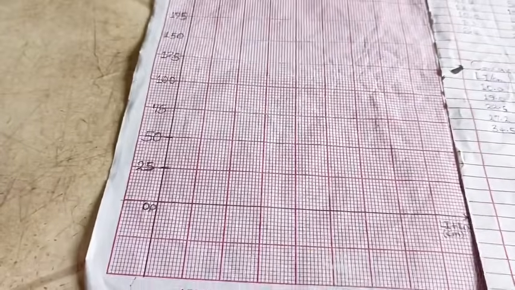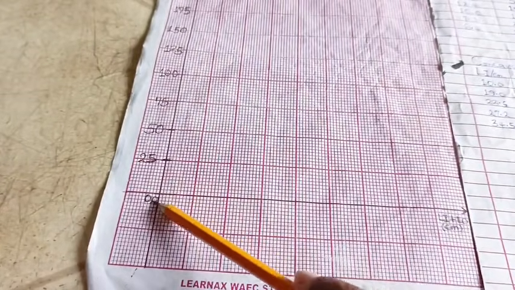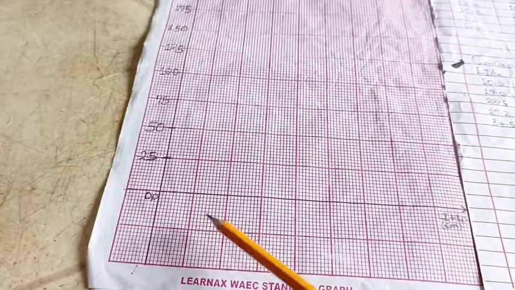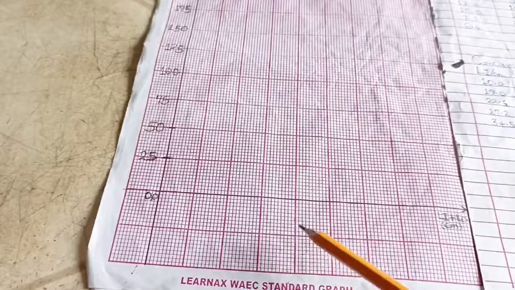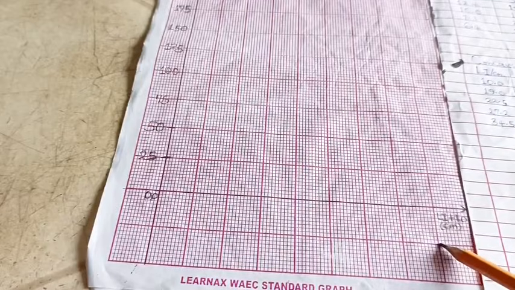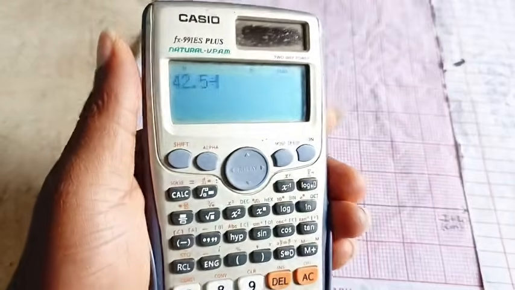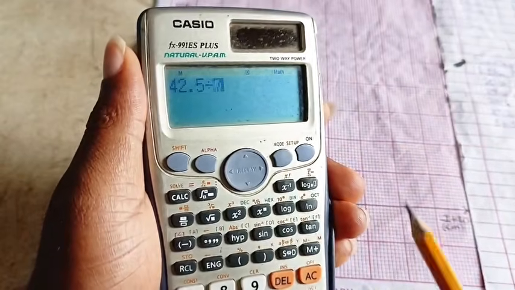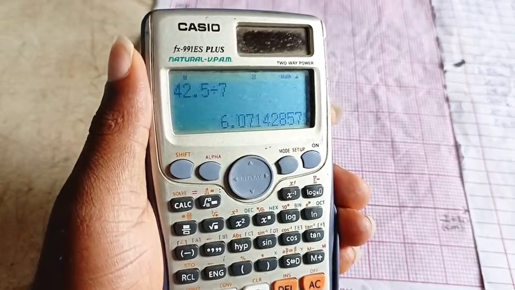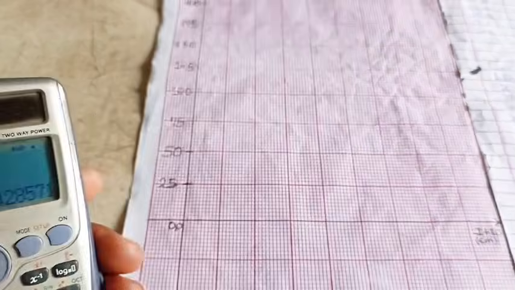So let us go to our graph using 2 centimeter. Now from this line to this line is 2 centimeter. This is the zero line already because that's the axis we selected on the vertical. How many lines are available for plot? We go 1, 2, 3, 4, 5, 6, 7. Like I said, I would like to leave this line to take care of any plus minus necessary. So there are 7 lines available for plot. And I'm going to divide 42.5 by 7. And this gave 6.07. I would like to use 6 units.